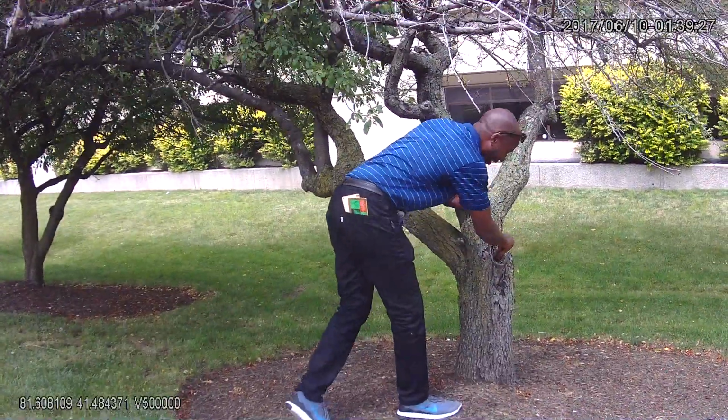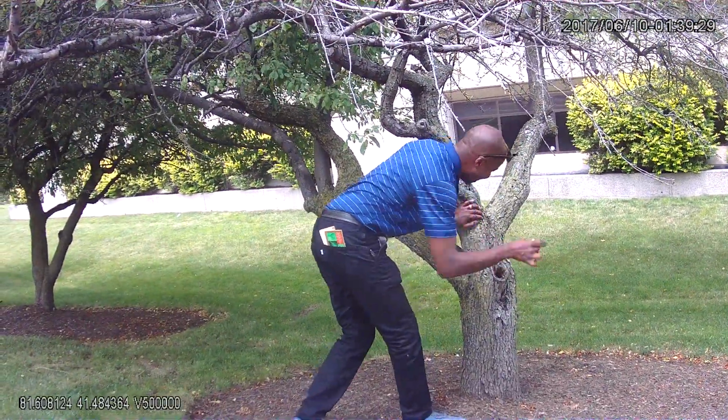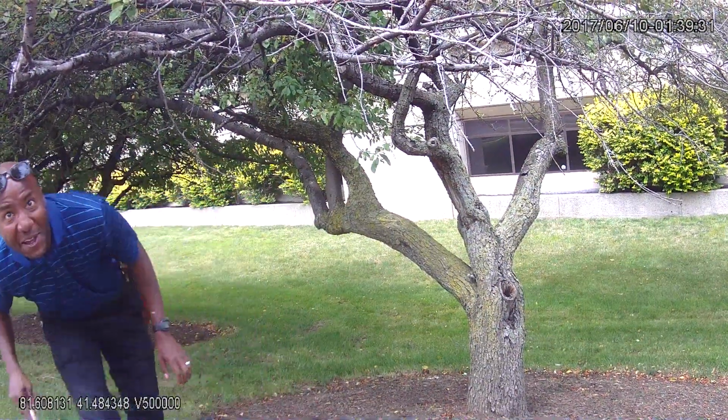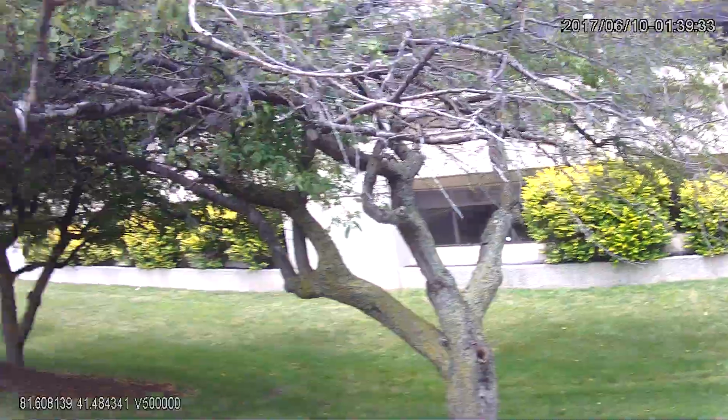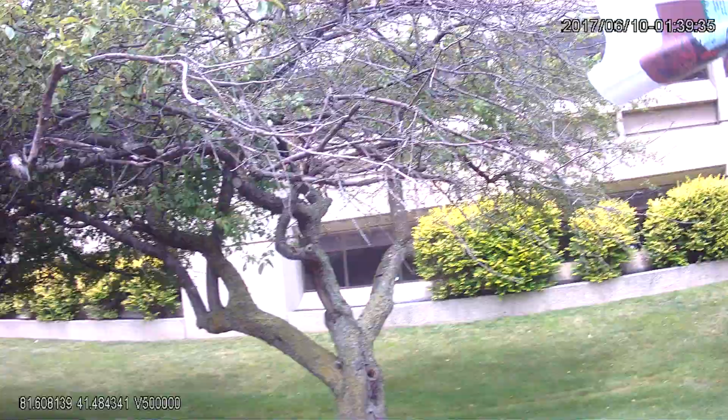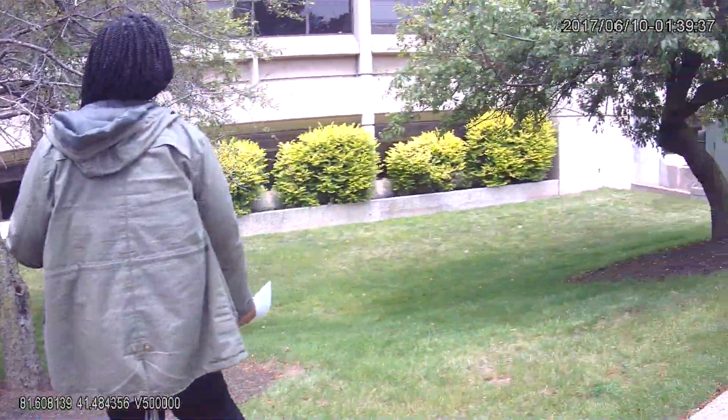Make sure I don't lose this down here. Look at that. Wow. It's on its last days, right? Yeah. And we could cut through right there to save time too. That'll make a nice squirrel habitat.